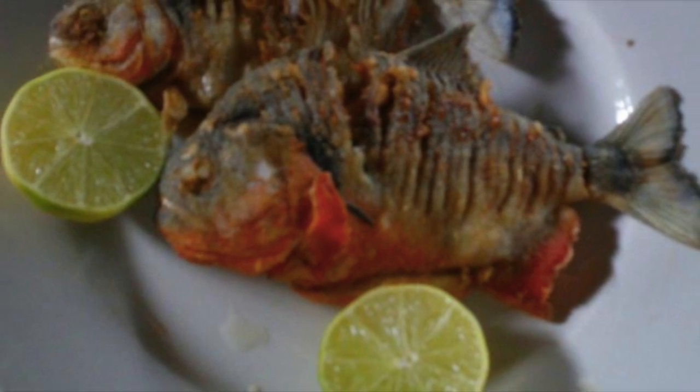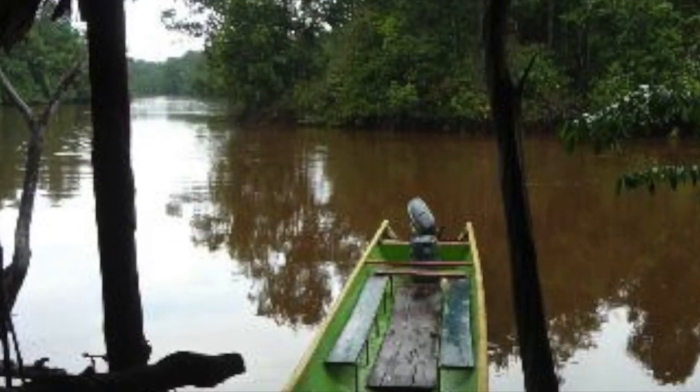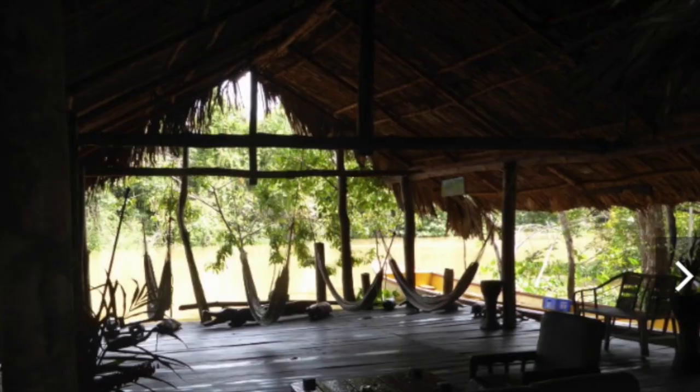any modern city. People are attracted to this camp for the food, boating, wildlife watching, and feeling like you've stepped back in time.